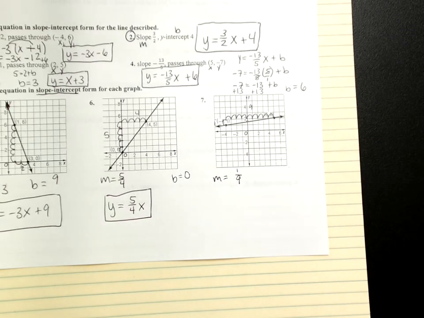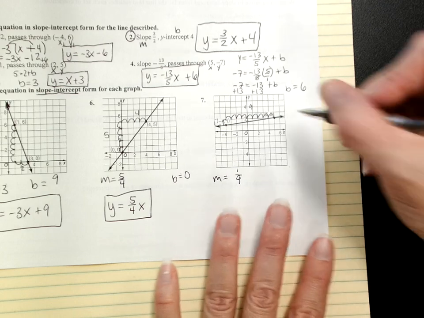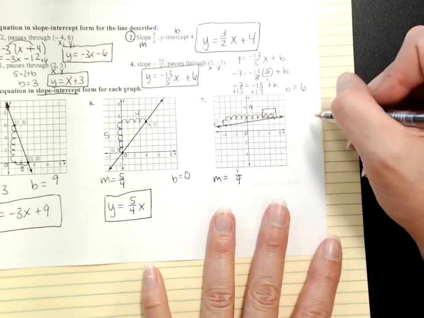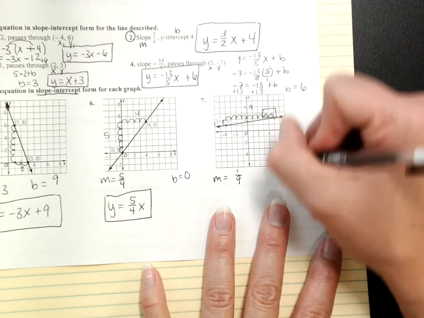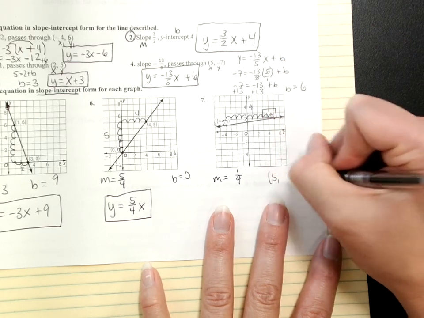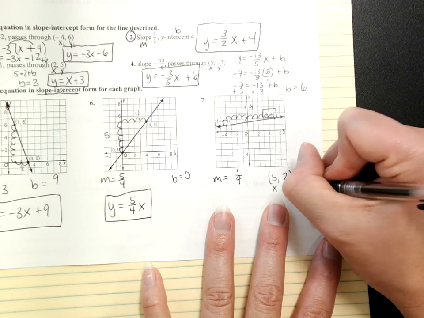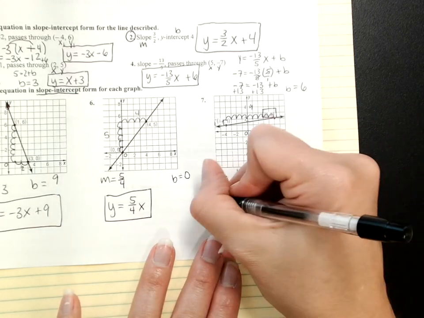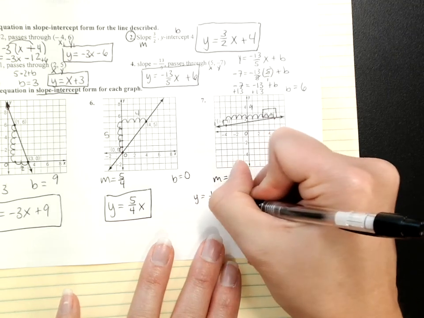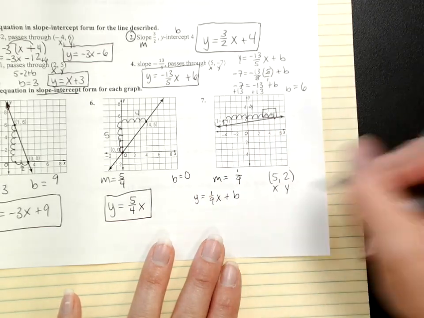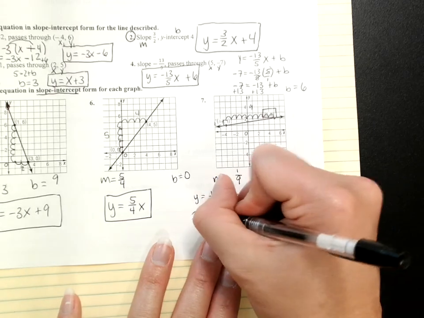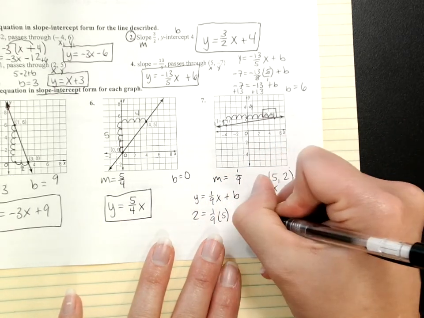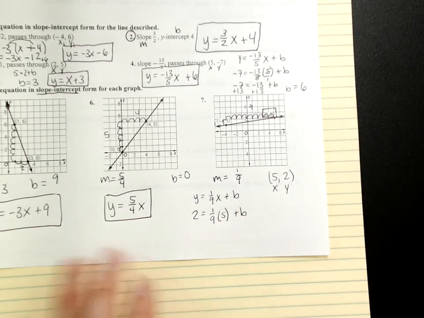To find my equation, I'm going to pick a point. And I could use either one of these. I'm going to use the point 5, 2. So x equals 5, y equals 2. Again, using my slope-intercept form, I know y equals 1 over 9x plus b. I know that y is 2, x is 5, b is what I'm looking for.